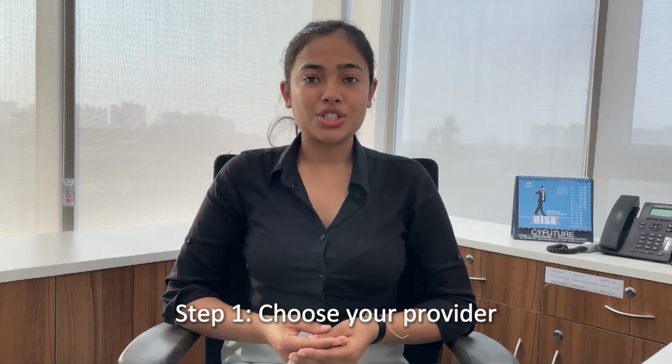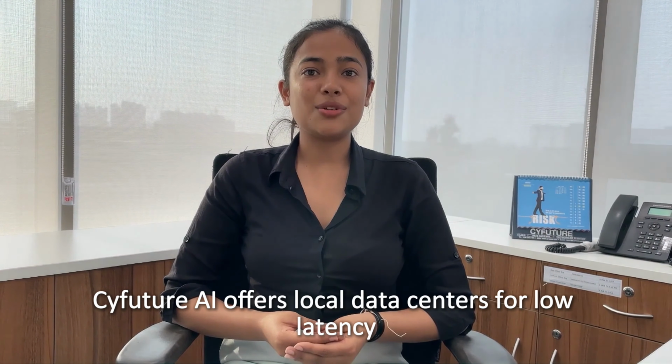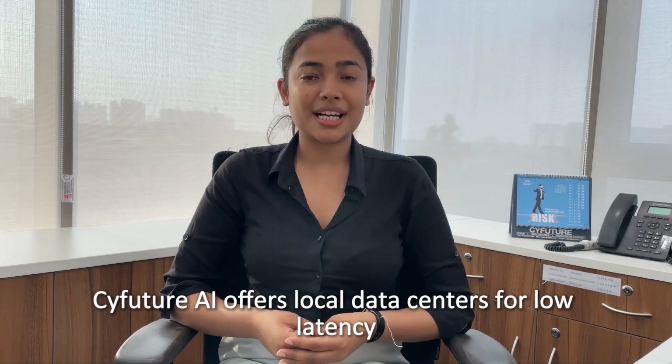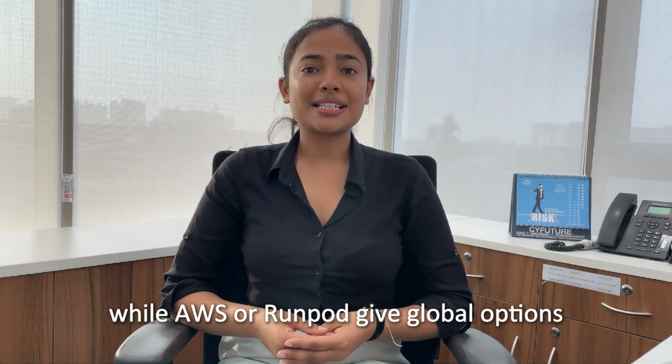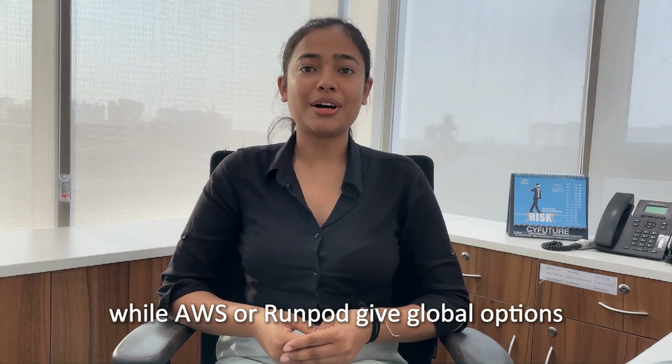Step 1. Choose your provider. Cyfuture AI offers local data centers for low latency, while AWS or RunPod give global options.